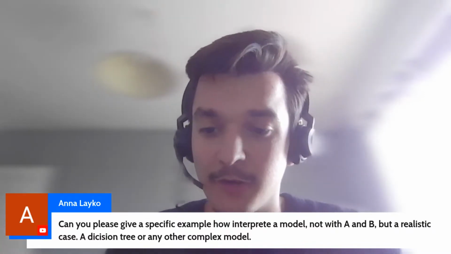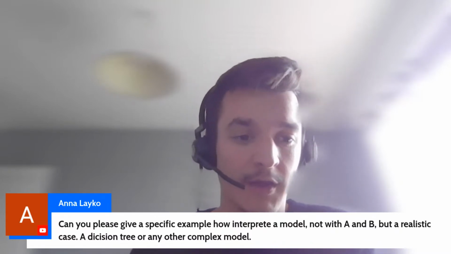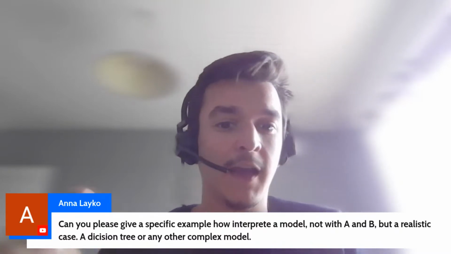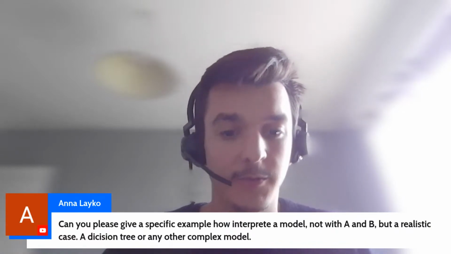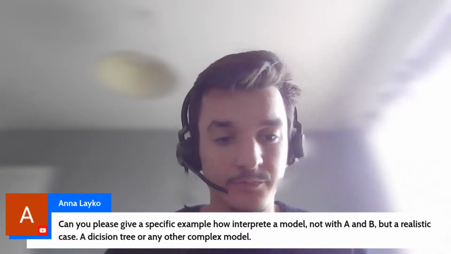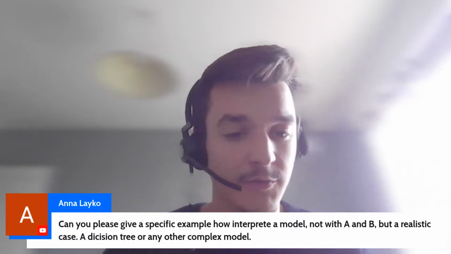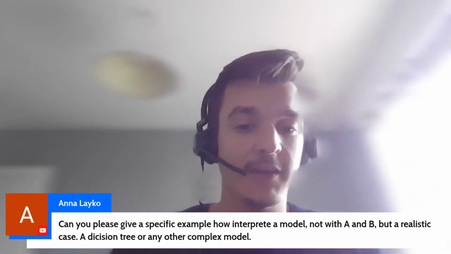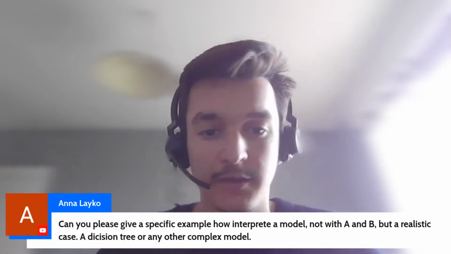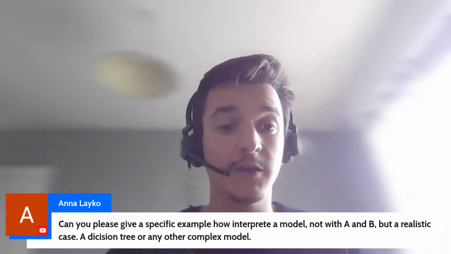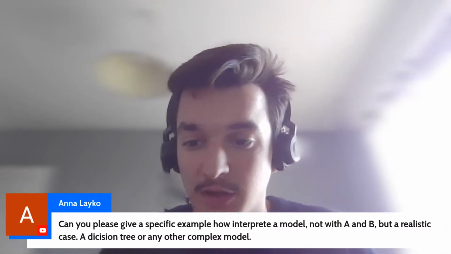Interpretability models are very easy to use. The main difficulty is understanding how they work. So the realistic problem we'll try to solve in the next part of the masterclass is how to interpret a spam detector, how to understand the interpretability models of the spam detectors. I hope this will answer your question.